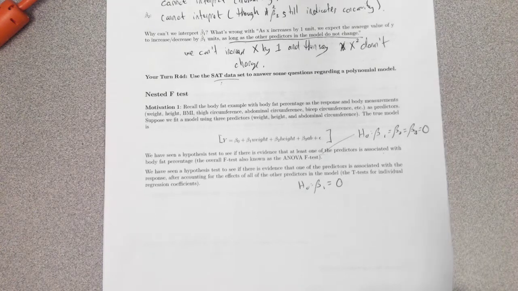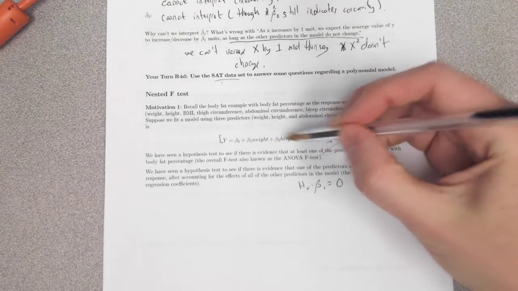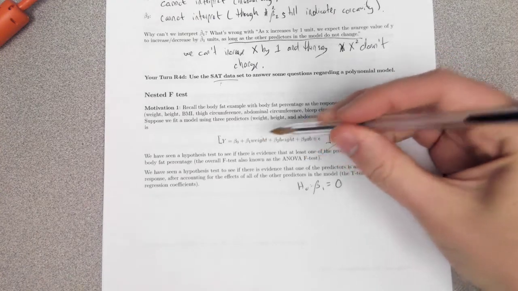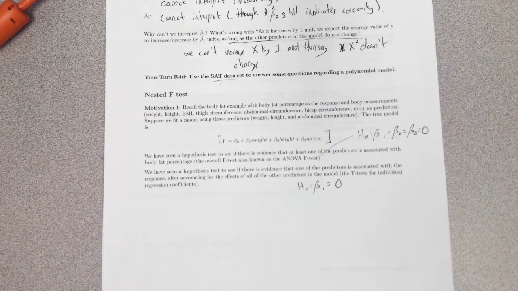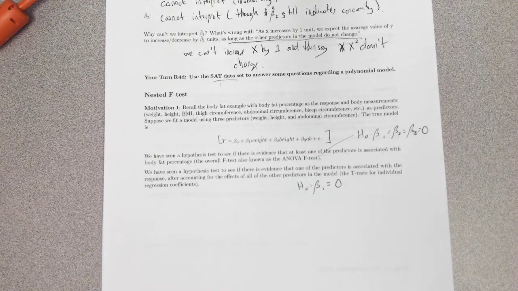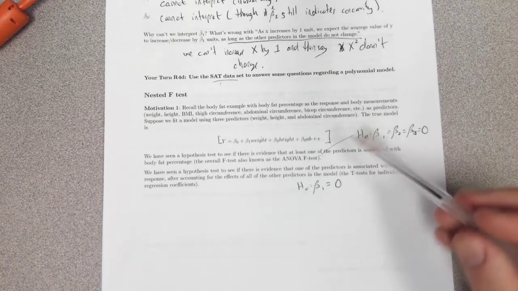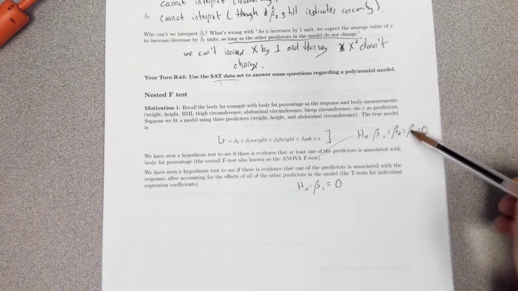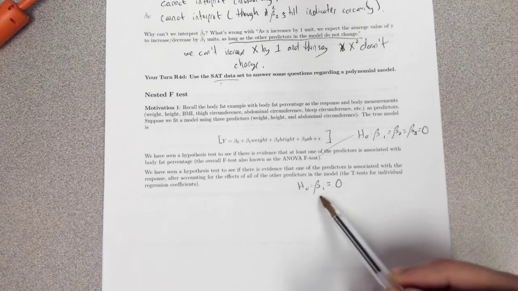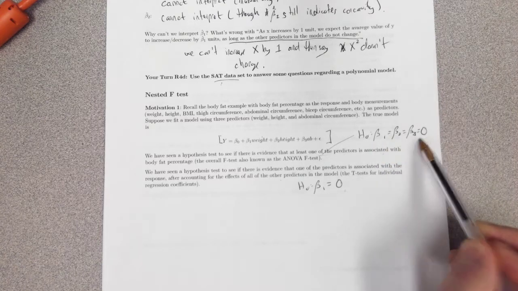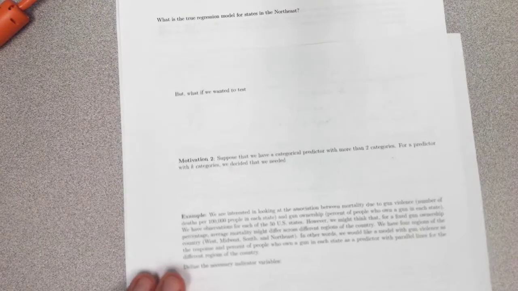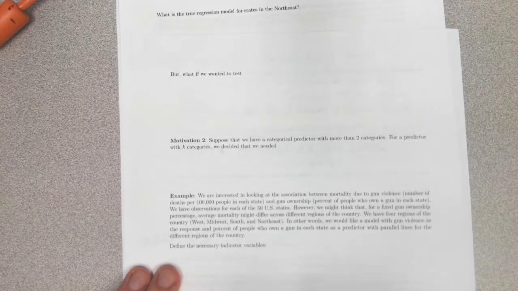What we haven't yet seen is, well, what if we wanted to see if weight or height were associated with body fat percentage after accounting for the effects of abdomen? In other words, it's kind of like a test that's in between these two. So it's going to test more than one of these beta coefficients, but not all of them. The nested f-test would be able to address that purpose.